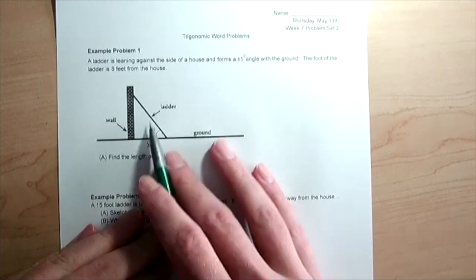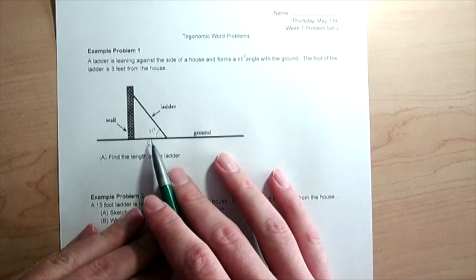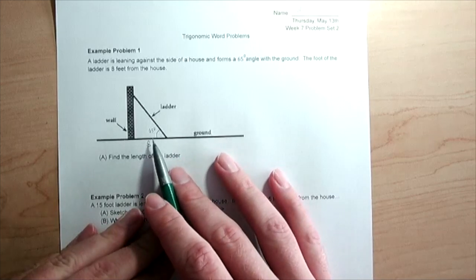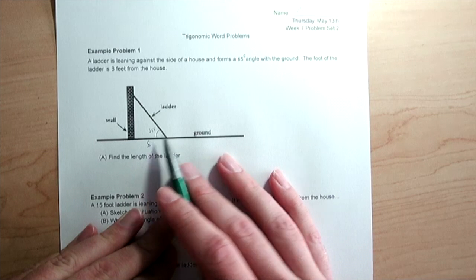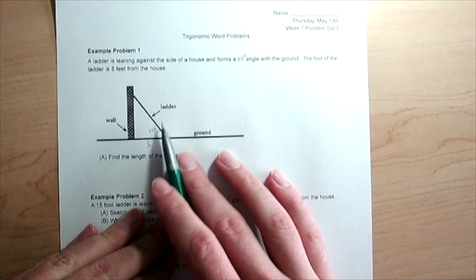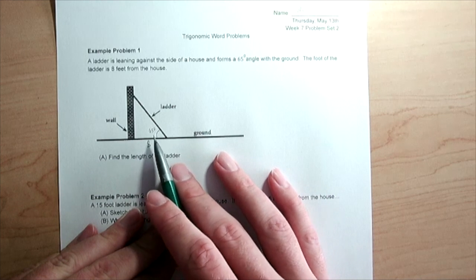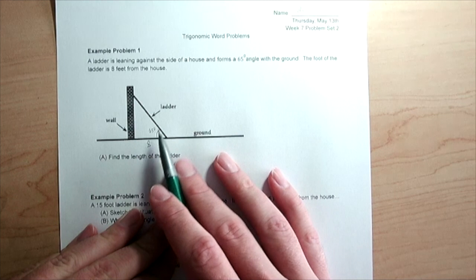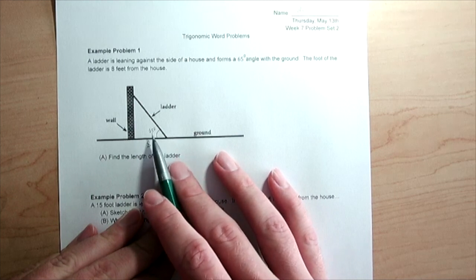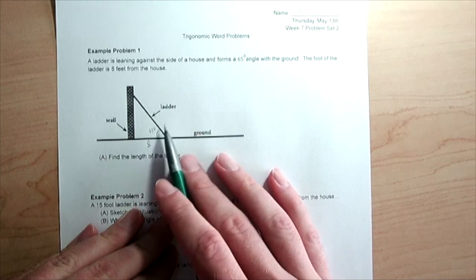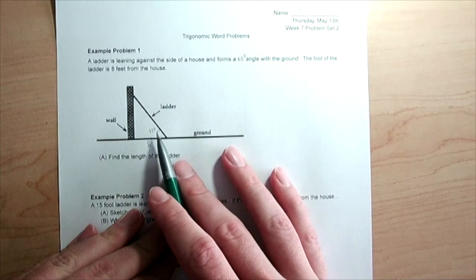In the context of a word problem, this might look like it's not a lot of information. But remember that for a trig function, you need two sides, and that's going to equal one of the functions and the angle. So if this is my angle, the key here is to identify your two sides in context with this angle.